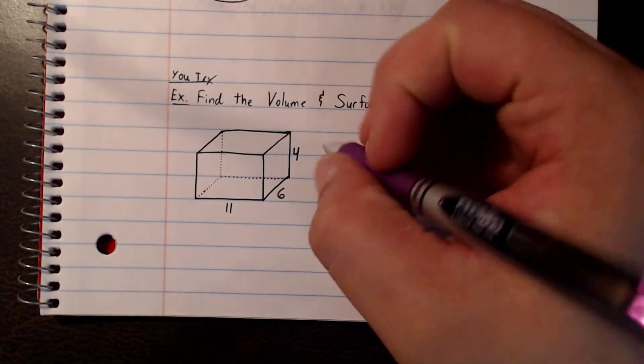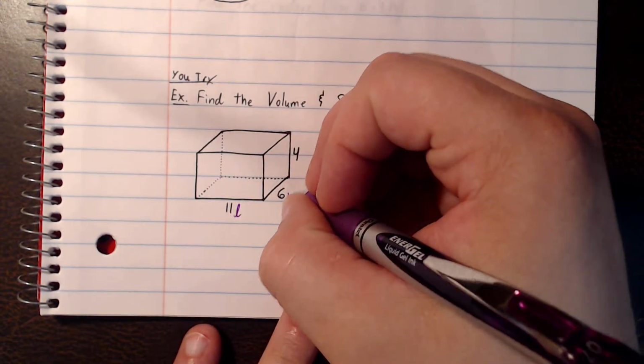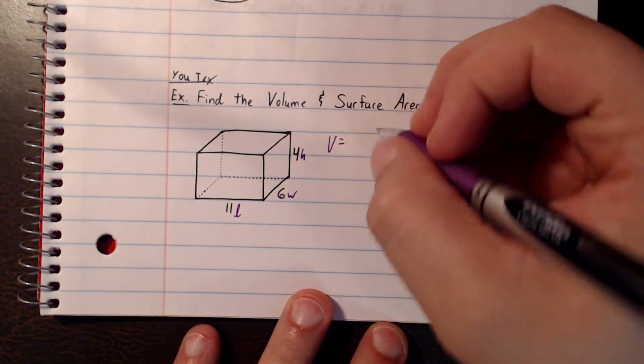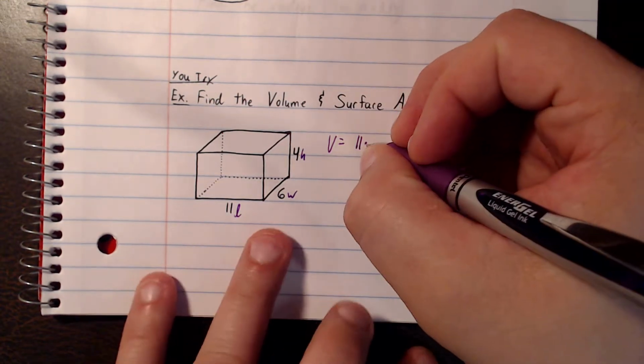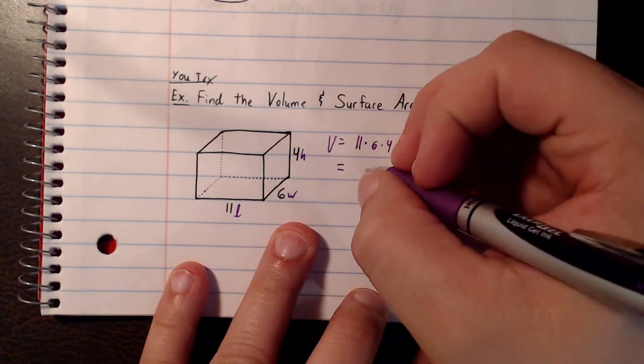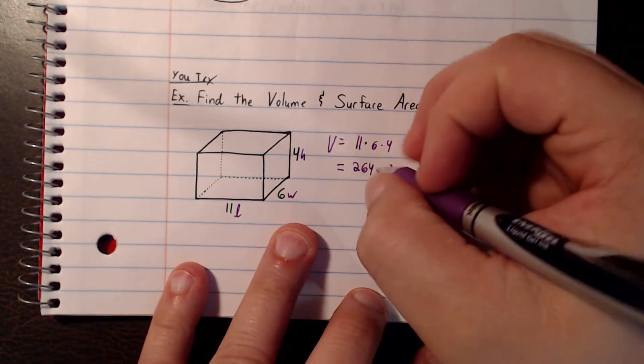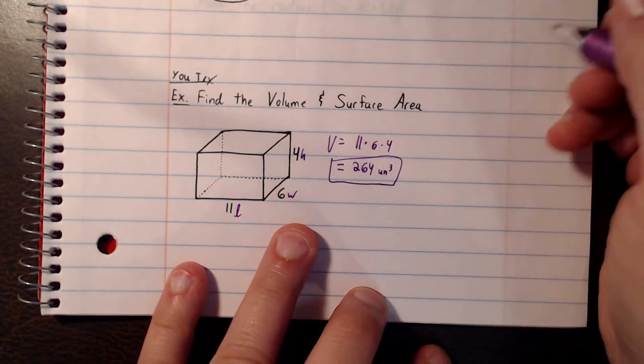Alright, let's see. If you did volume first, here's your length, width, height. Volume calls for length times width times height. If you multiply all those together, 264 units cubed. That's your volume.